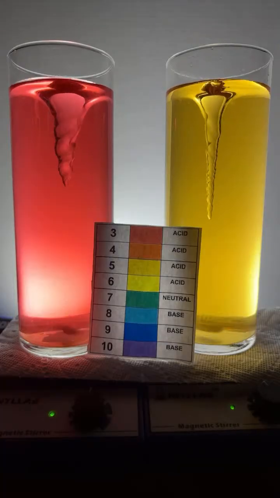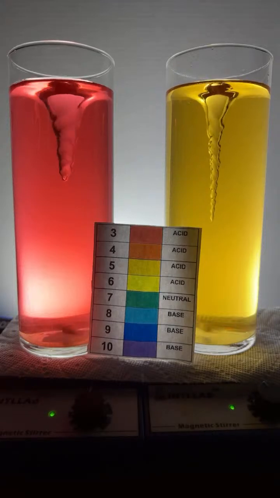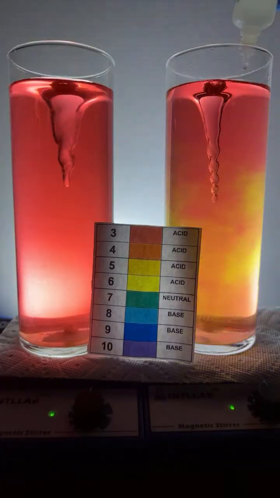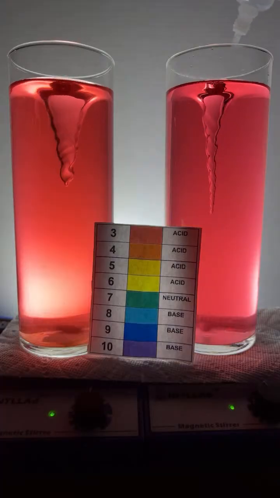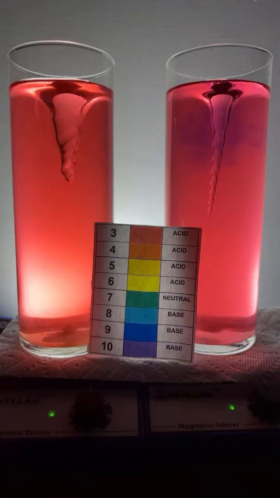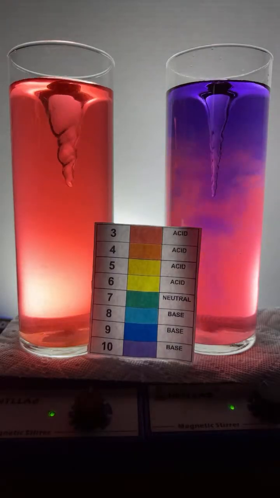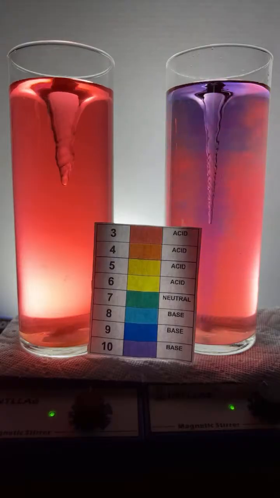Let's do some color changes. So I'm going to go ahead to this flask over here on the right. We're going to add a little bit of hydrochloric acid. It's the same acid that's found in your stomach, and goes a drop. And, of course, we see a color change to red immediately. And now I'm going to start adding some base over here on the right. I'm going to add a drop of base. And look at that color change. We can see the violet color.